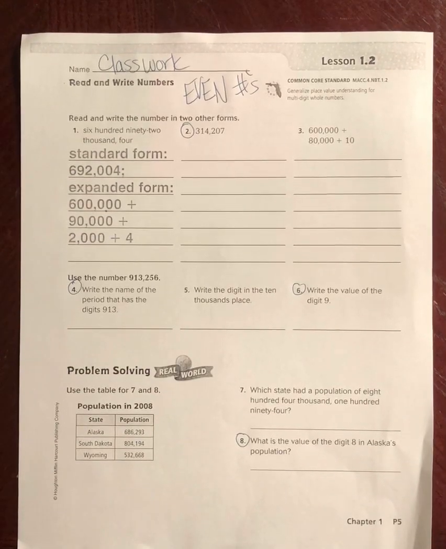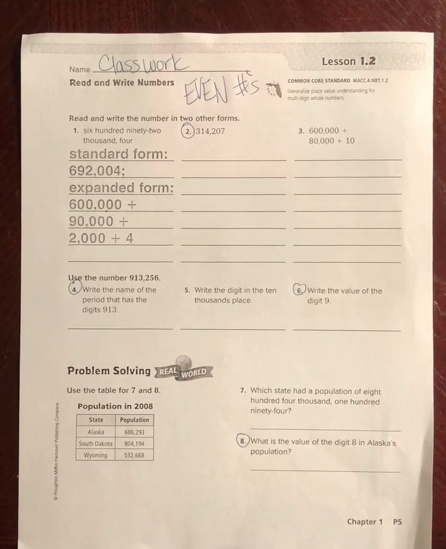Hi kiddos, we're going to go over our classwork that was from our Thursday lesson about how we read and write numbers using our three forms.